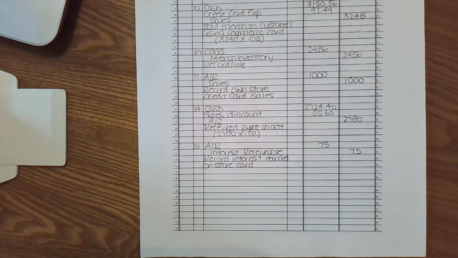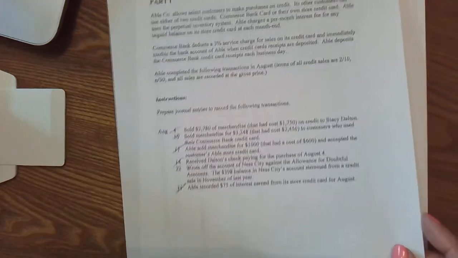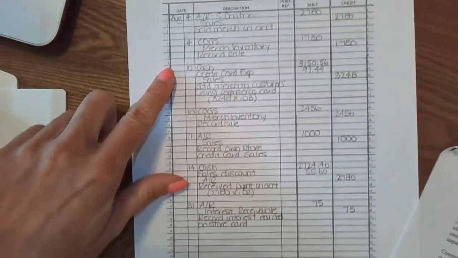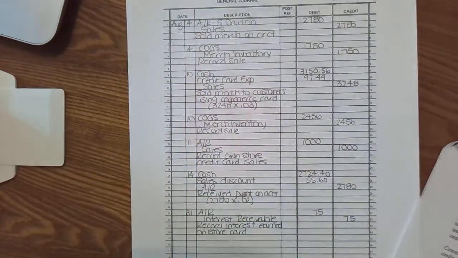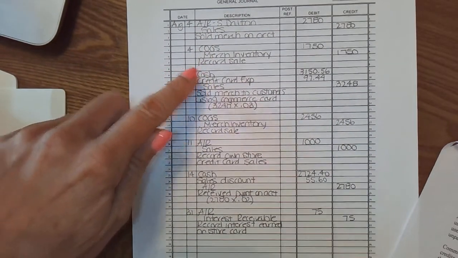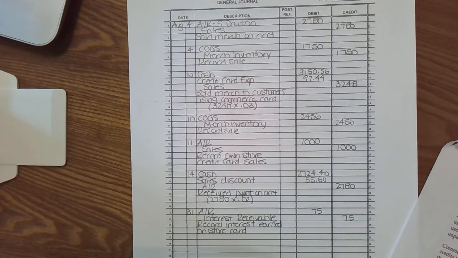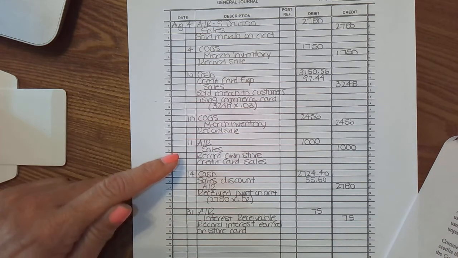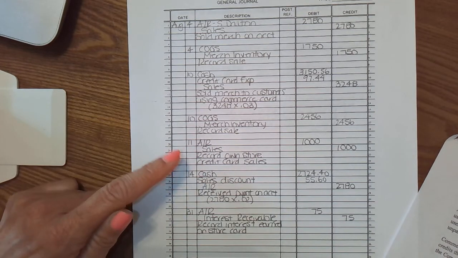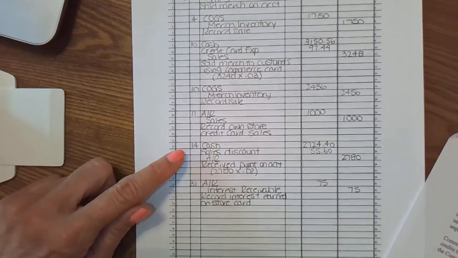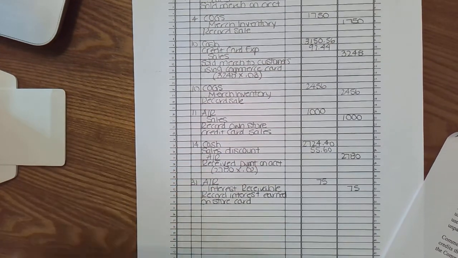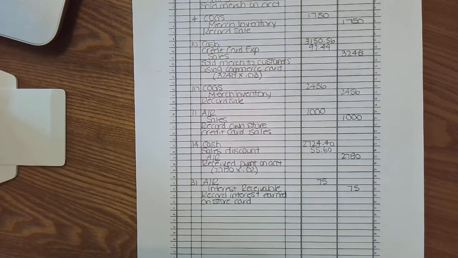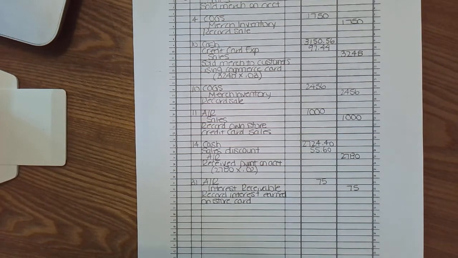I'll come back to the 22nd in just a minute here. So that's part one with credit cards. So again, we sold merchandise on account, just like we did in chapter 5. We sold merchandise using an outside credit card. Then we sold some merchandise using our store card. We received money from our accounts receivable, and then we recorded interest from our store card. Okay, so that's part one, and you'll have practice with that with the homework.